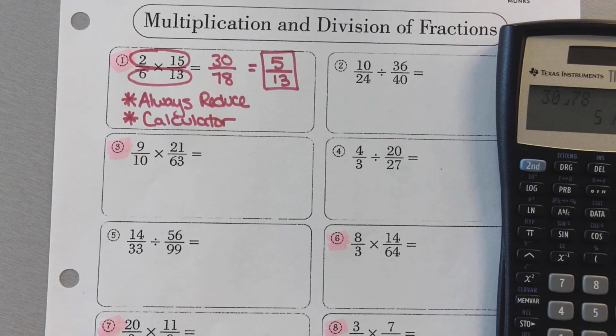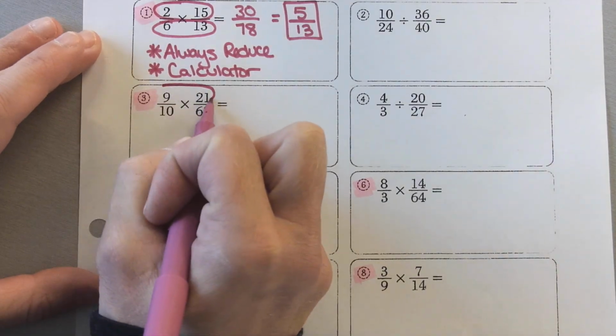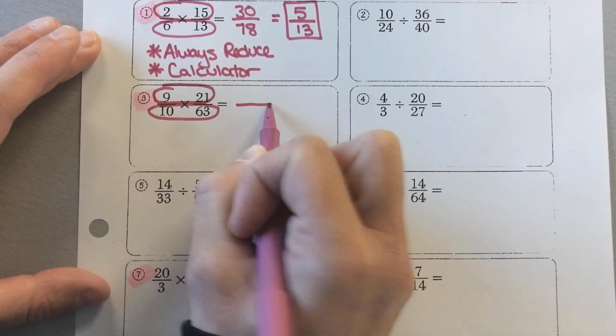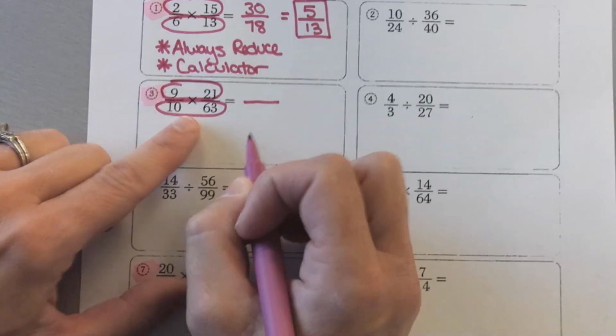And how are we reducing? Calculator. Okay, go to number 3. We need to multiply across the top, across the bottom. Ooh, the bottom one we can do. What's this gonna be? Mental math for this one.